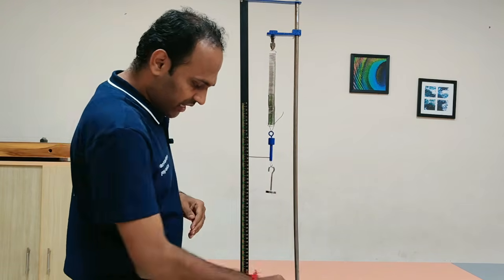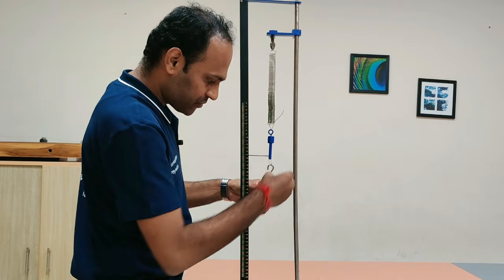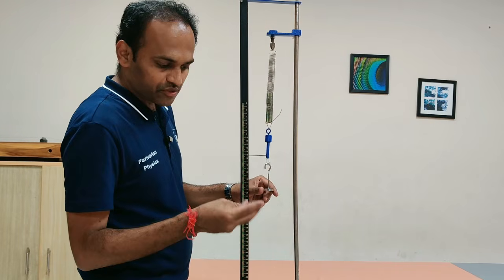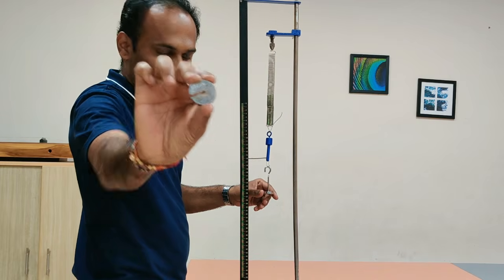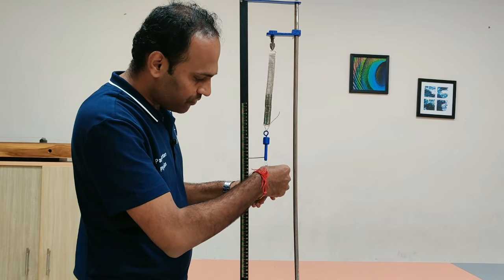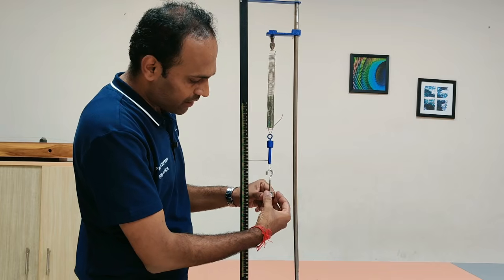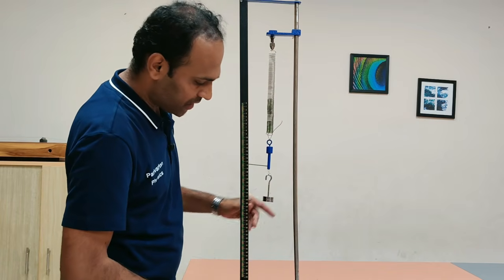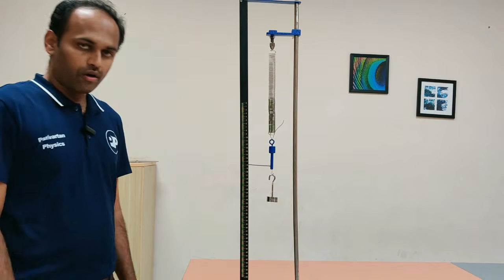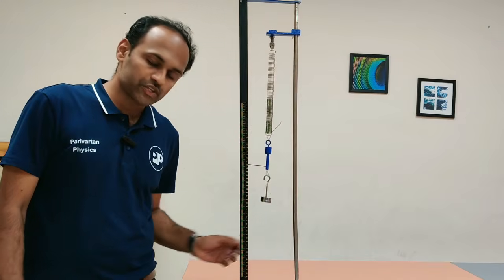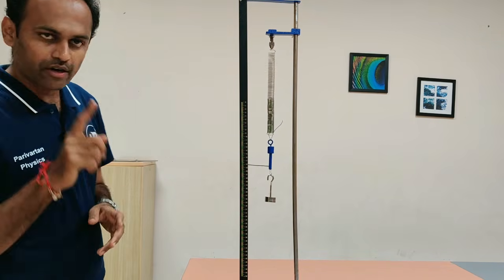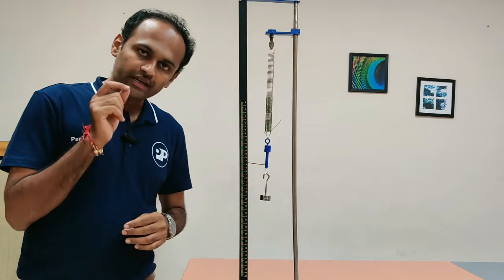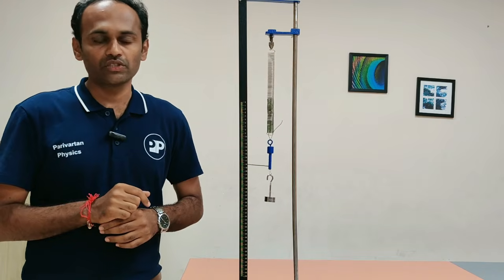For the first trial, we are going to add 100 grams. So this stand is of 50 grams, along with that, I am going to add this 50 grams mass, right? So I will add this 50 grams mass to that hanger. So this is how we have to add the mass. Okay. So now the load or mass which we have added to the spring is of 100 grams, right? So the first trial we are going to take, as I have told you, we have to count the time for 10 oscillations of the spring.